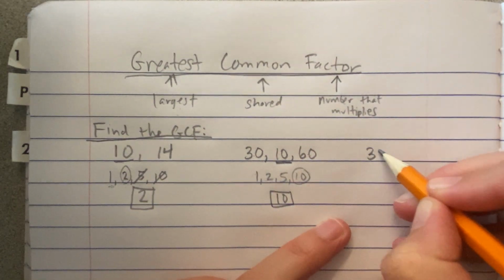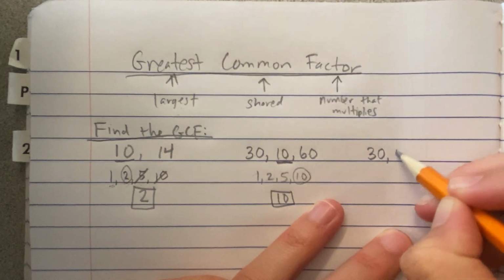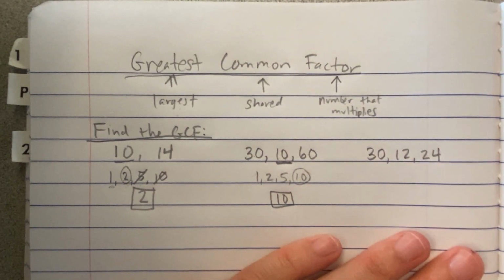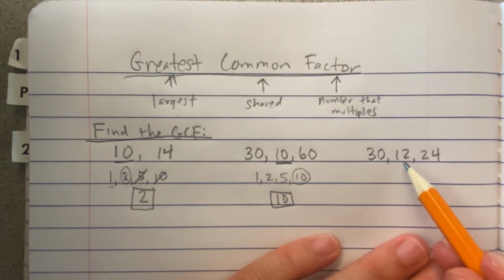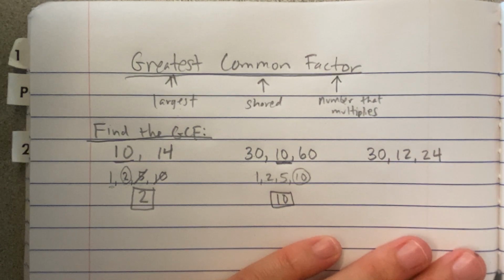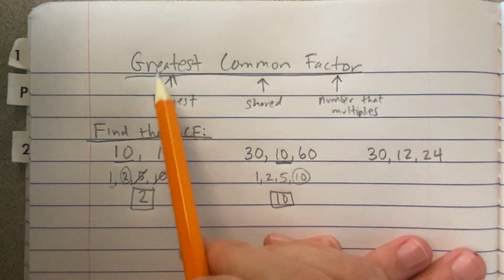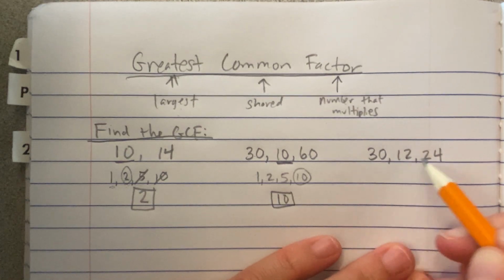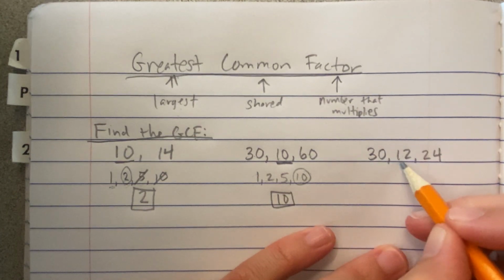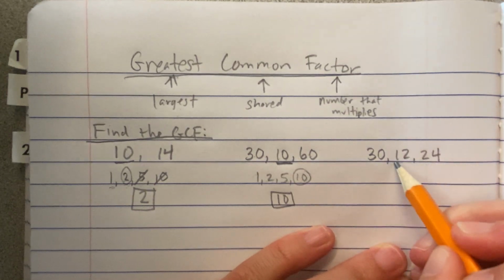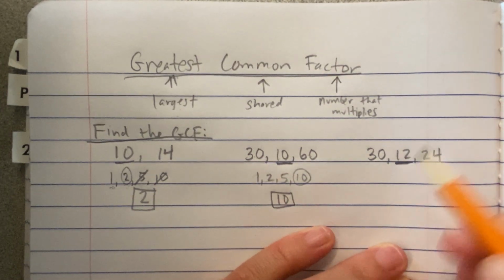Let's do one more, okay? And this one's a little tricky. There's something that happens here, which is you might look and be, oh, I know. All of these numbers have a factor of 3, or, oh, I know. All of these numbers have a factor of 2, and you'd be right. But remember, we're looking for the greatest shared factor. So you're right that 1 and 2 and 3 are all shared factors. Look, but let's go through our procedure, and you're going to see where the mistake is, right? So here's 12. Here's our smallest number. Let's just list those factors.